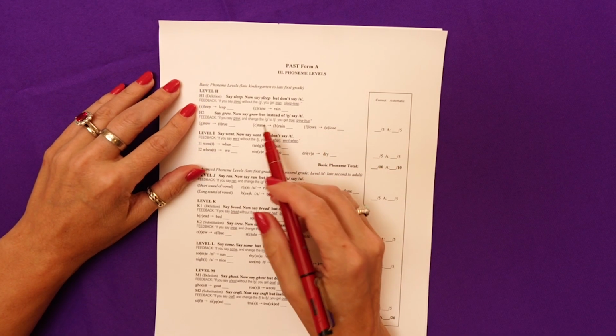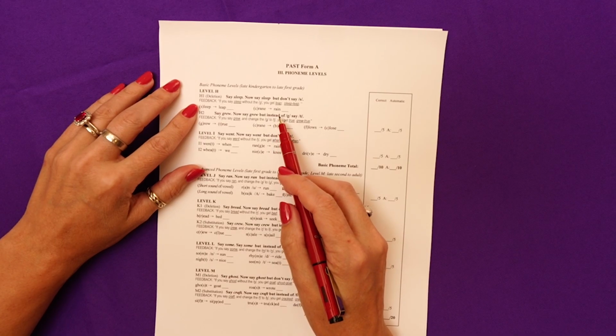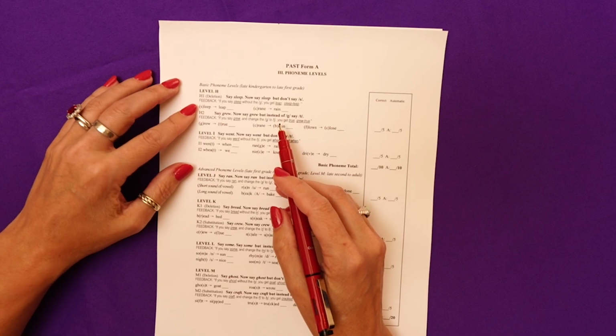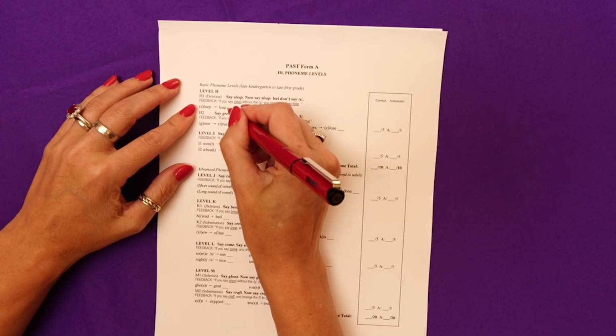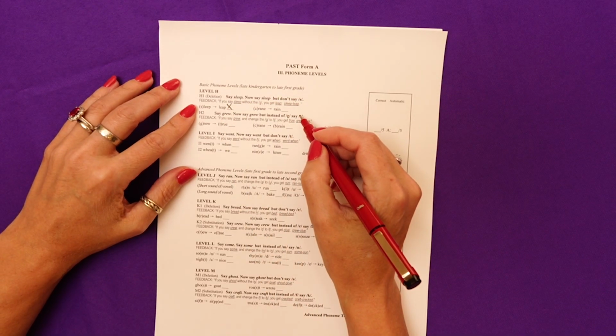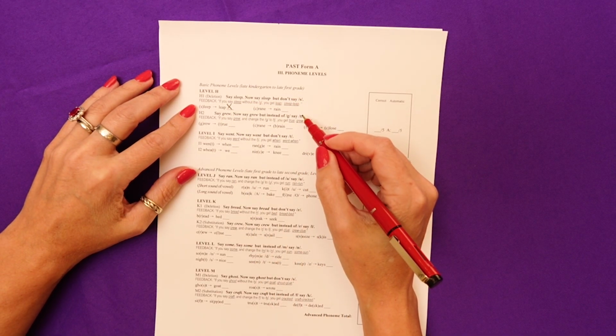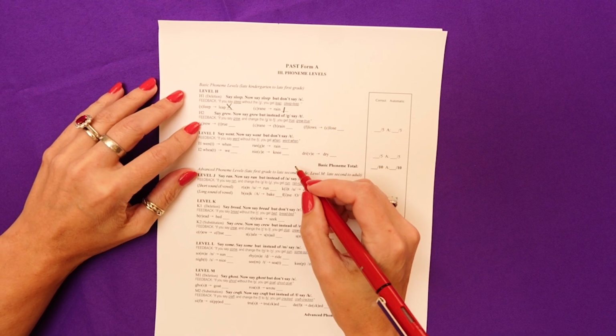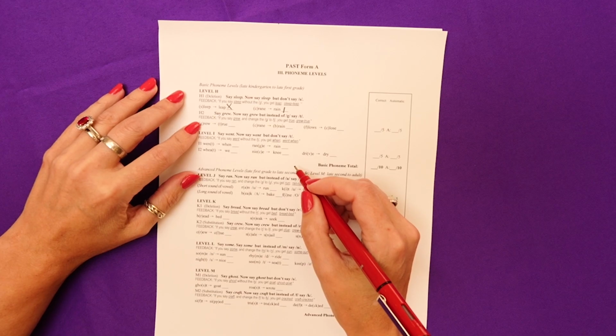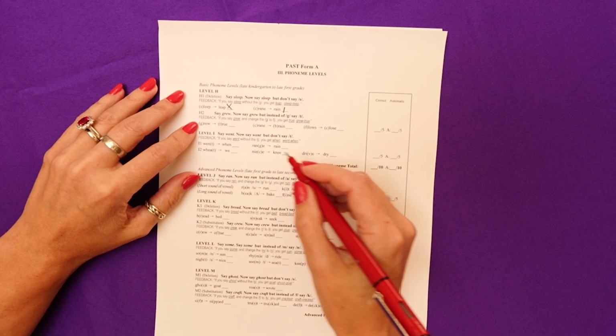Say sleep. Sleep. Now say sleep, but don't say s. Leap. Say crane. Crane. Now say crane, but don't say k. Rain. Say grew. Grew. Now say grew, but instead of g, say t. True.